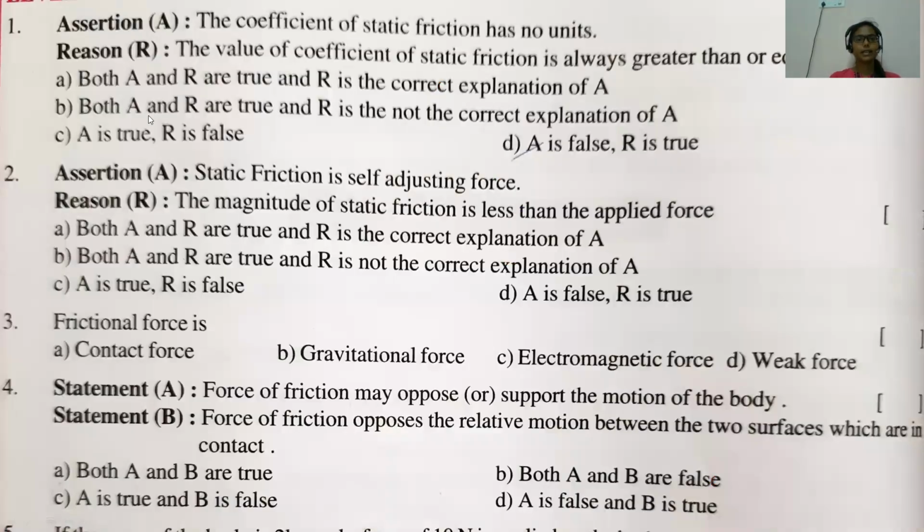Okay, see the next question, children. The coefficient of static friction has no units. Yes, children, I think you can guess this answer.